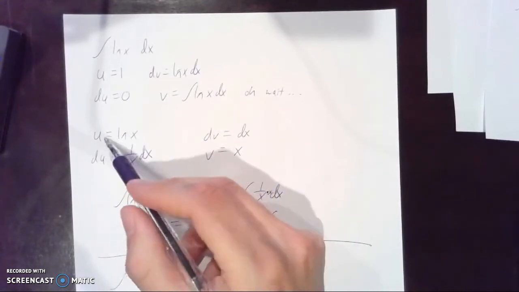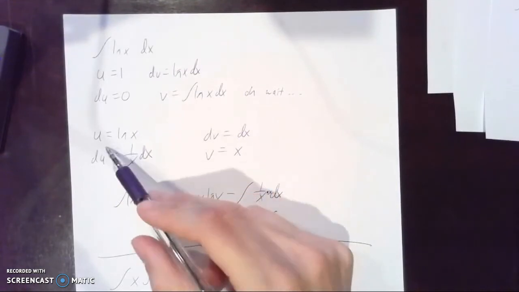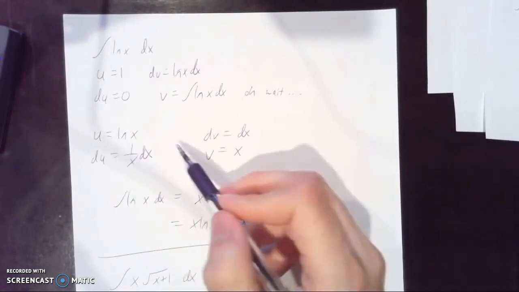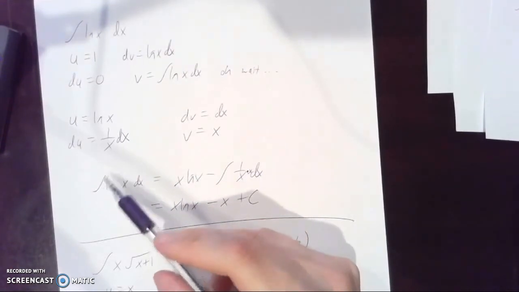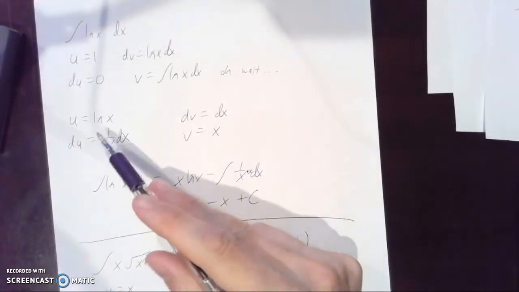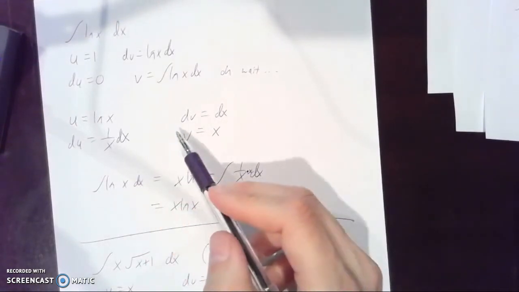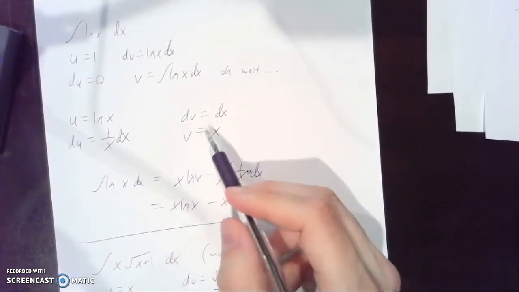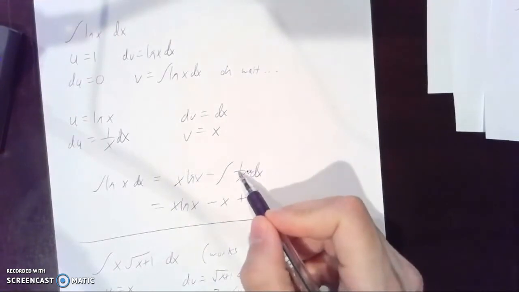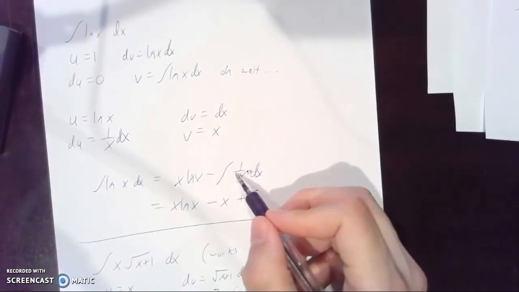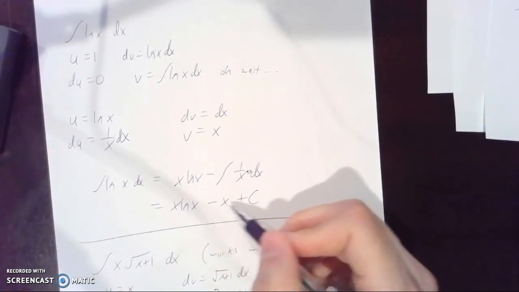What if u was natural log x and dv was dx? Then du is 1 over x dx and v is x. Oh, this totally works. Then from the integration by parts formula, the integral of natural log of x dx is uv, x natural log x, minus the integral of v du. So that's the integral of x times 1 over x dx. Well, x times 1 over x is just 1. So this integral is just x. So this is x natural log x minus x plus a constant.